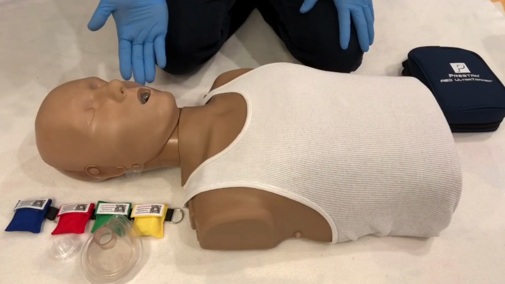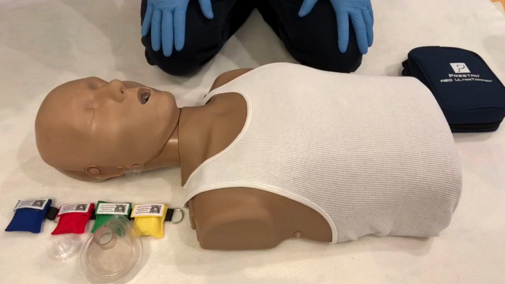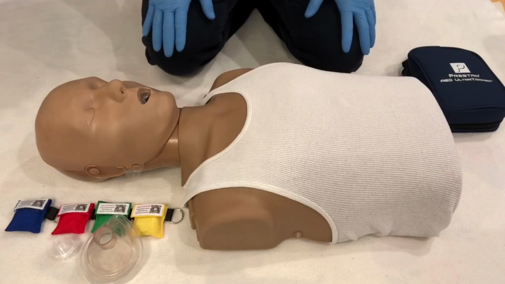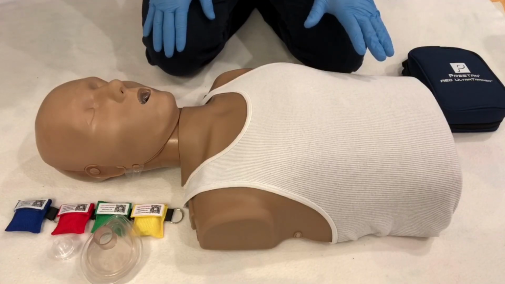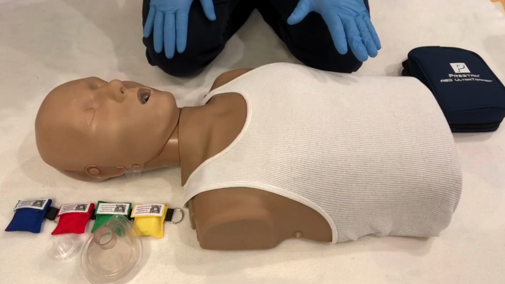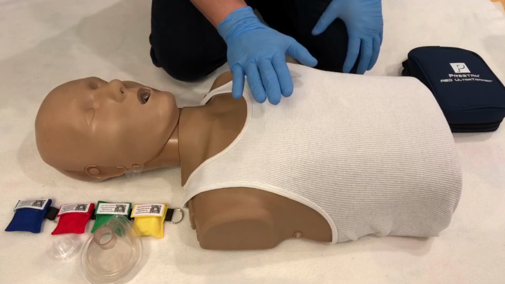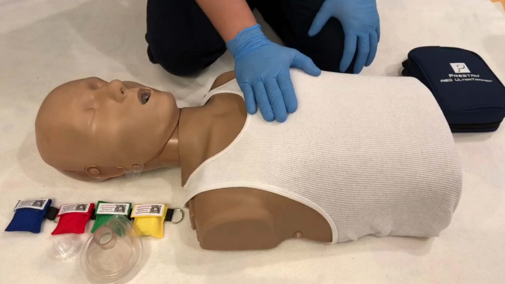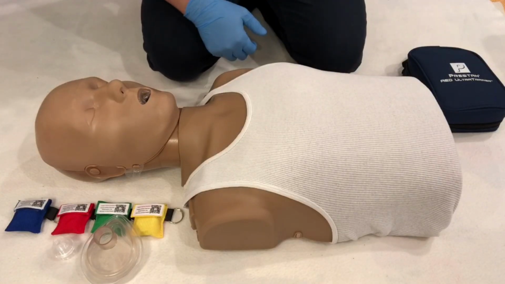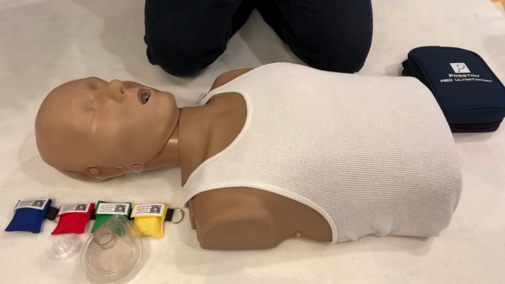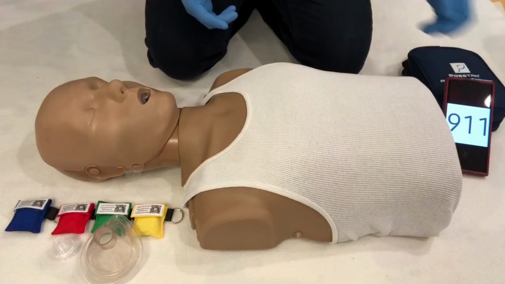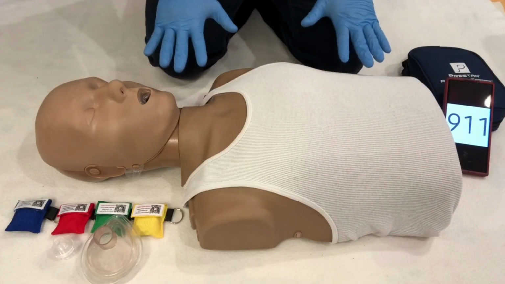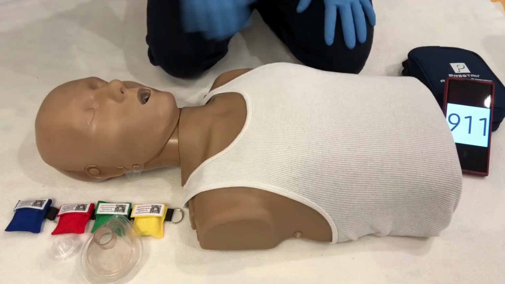CPR for an adult is as follows. First, always make sure that the scene is safe before you approach the injured person. When we know that it's safe to approach, we can check for responsiveness by performing the tap and shout. Are you okay? If this person is not responsive, call 911 on your cell phone, put it on speaker mode so that the dispatcher can give you instructions and you have both hands free to assist the person in need.